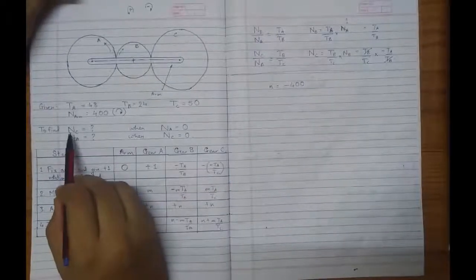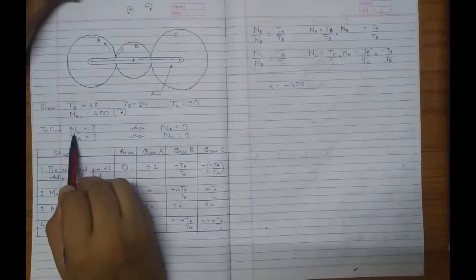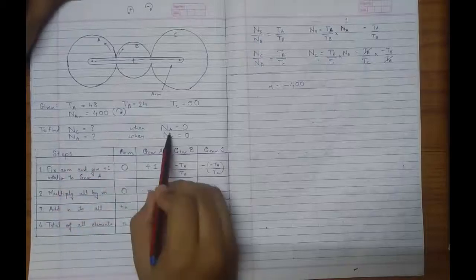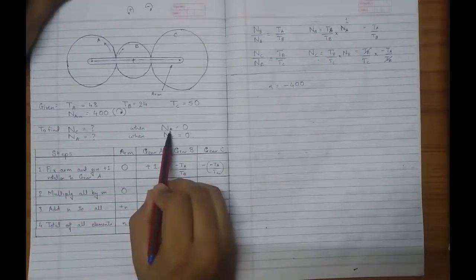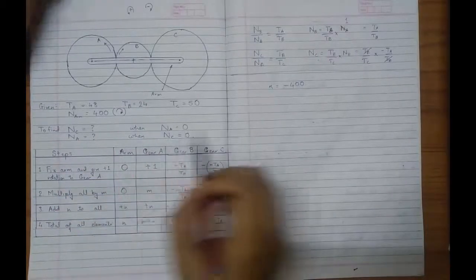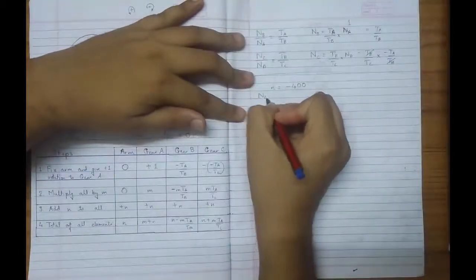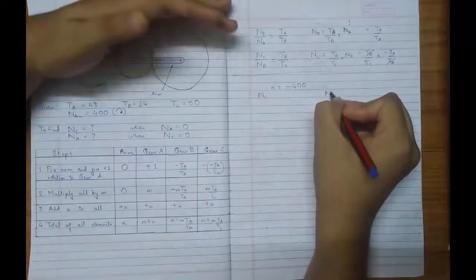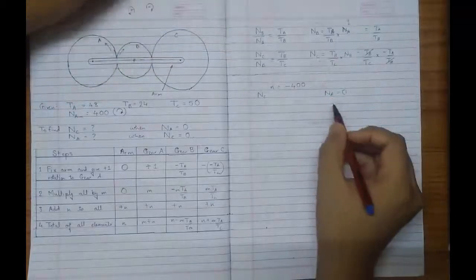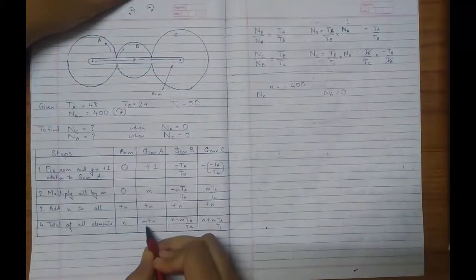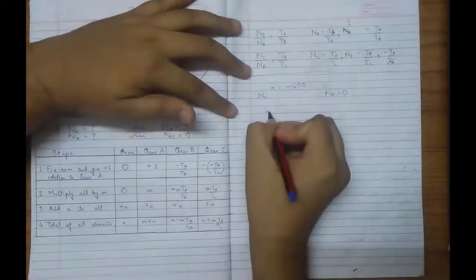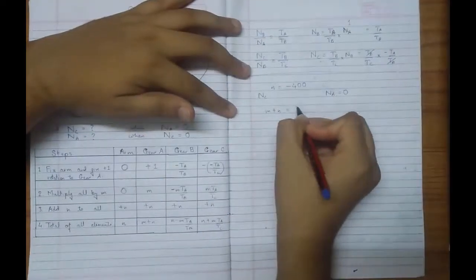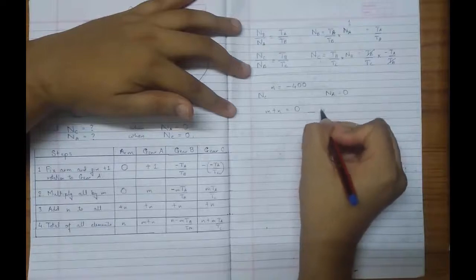What are they asking us to find? They are asking us to find the RPM of C when A is fixed. That is when RPM of A is 0. So we have to find RPM of C when RPM of A is equal to 0. When RPM of A is equal to 0 means what? M plus N is equal to 0. So we can write M plus N is equal to 0. This will become our equation 2.